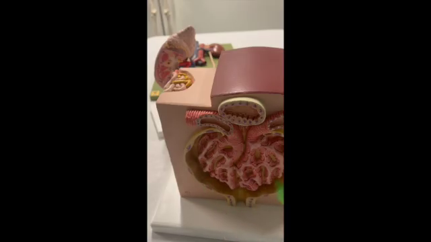Again, all these things are called glomerulus, afferent arteriole, efferent arteriole. This one is the juxtaglomerular apparatus, this portion. This has granular cells over here. This is a macula densa. This is in the distal convoluted tubule actually.